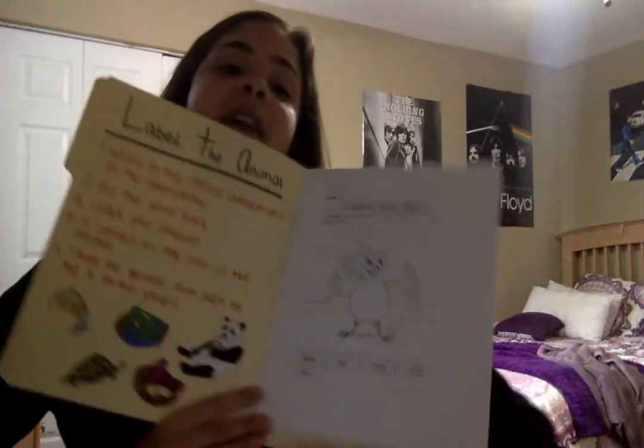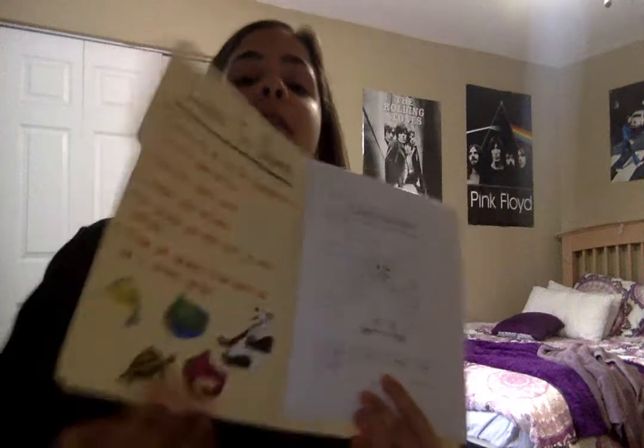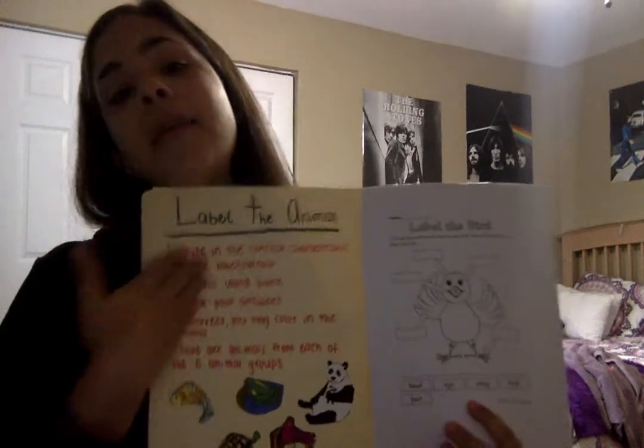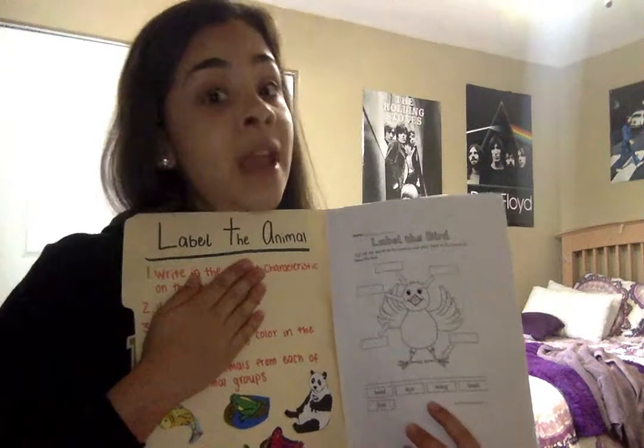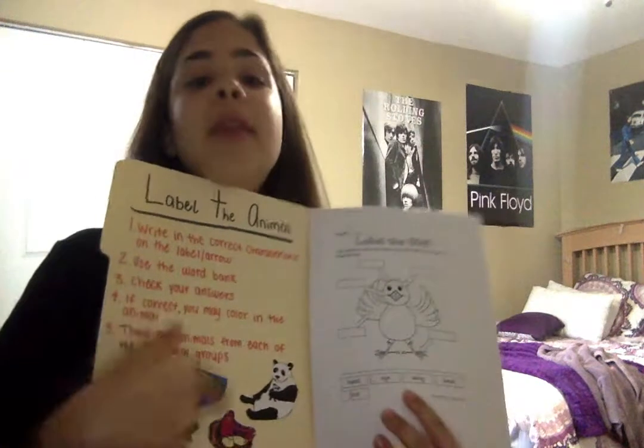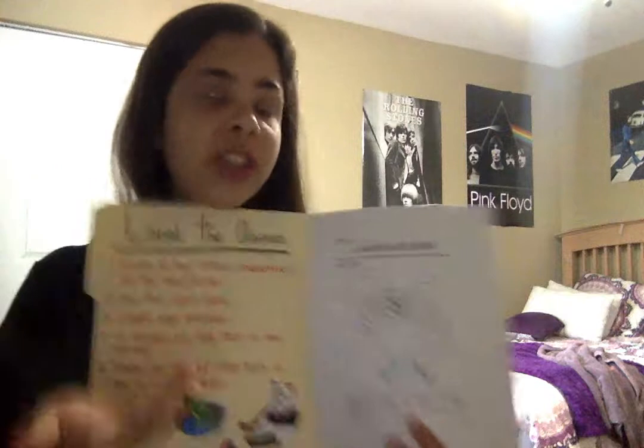Now, the third one I have is label the animal, and I think this is also a very fun one. I made sure to add a good amount of directions for the students to read. If the students need help, they can do this with a partner, and there's just some animals down here of the different groups just to make it more fun.